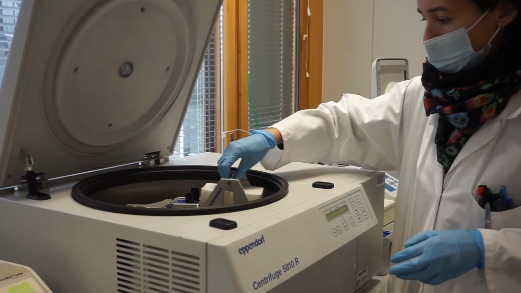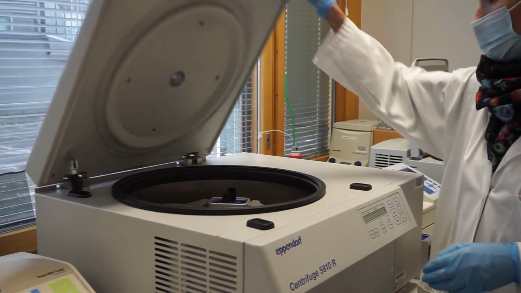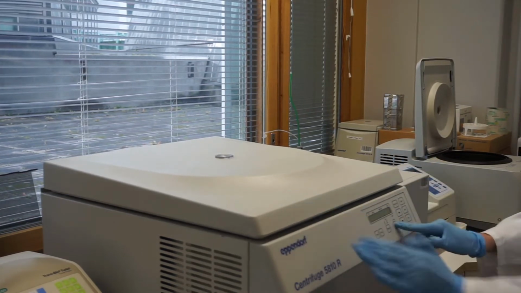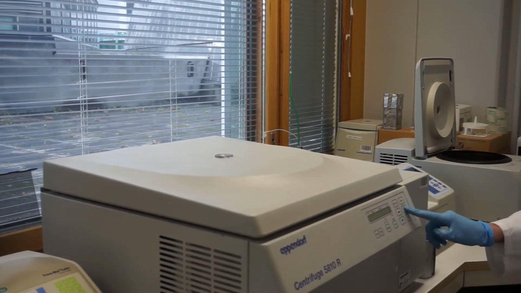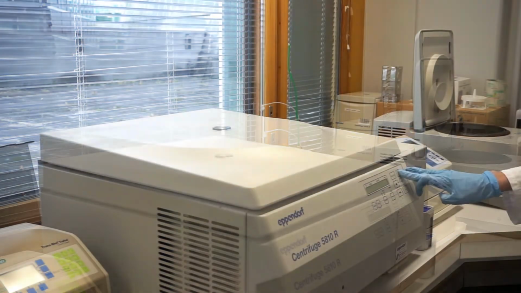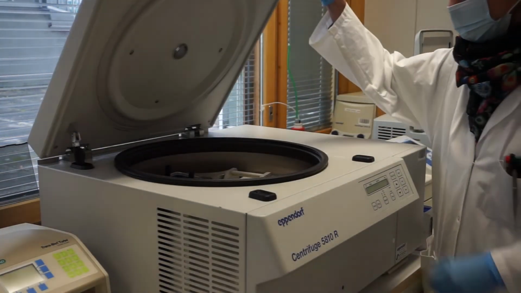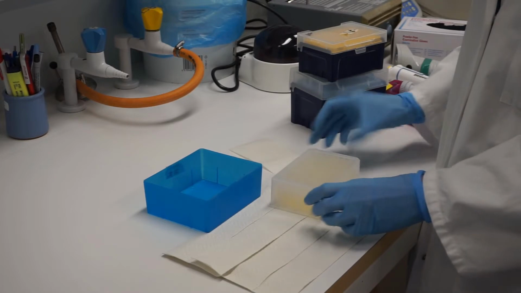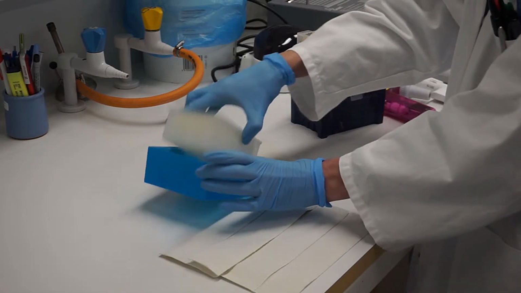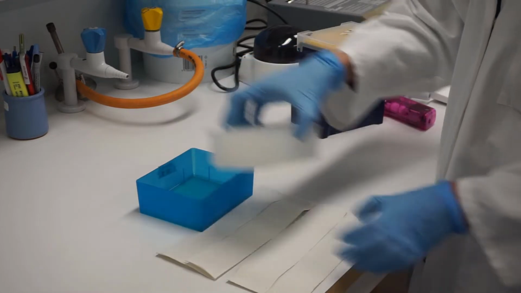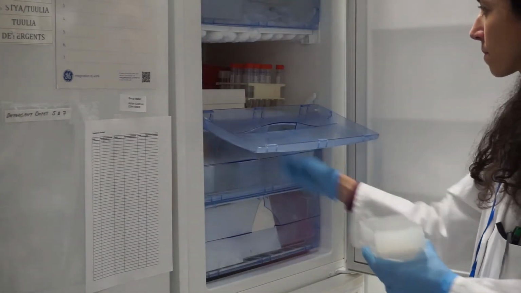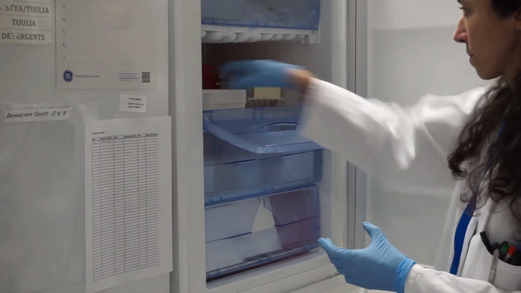Pellet the cells by centrifugation at 2000 G for 15 minutes at 4 degrees Celsius. Remove the media by inverting the block and decanting the media. Tap the block gently onto a paper towel to drain remaining media. Seal the plates and store at -80 degrees Celsius for a minimum of 20 minutes.